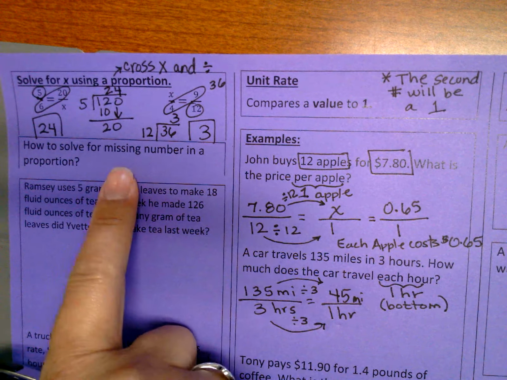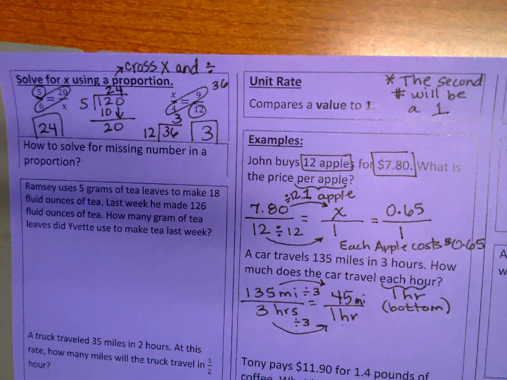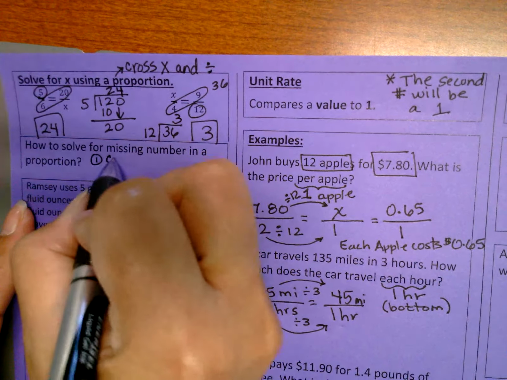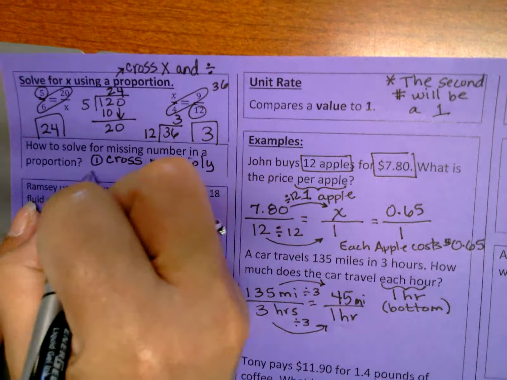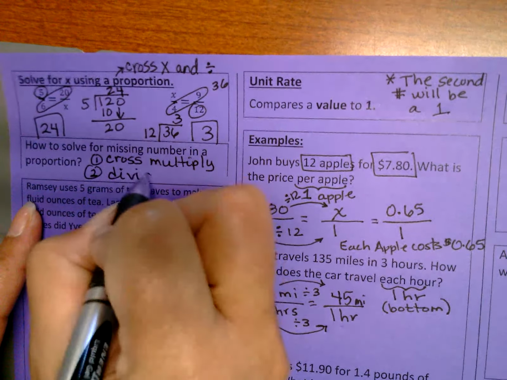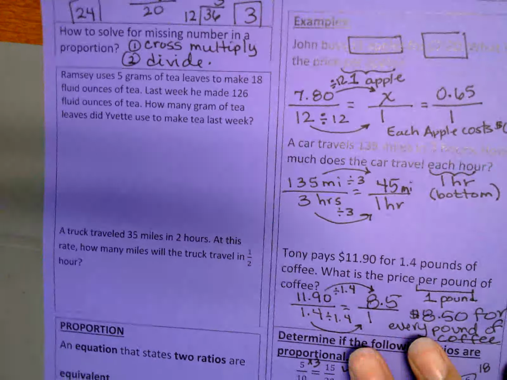So I put the question just because the whole independent practice has to do with this. How do you solve a proportion? Multiply. But which one do we do first? Multiply and then we divide. Good. So number 1, cross multiply. Step 2, divide. Last 2 examples. And then it's going to be your turn to show me what you got.